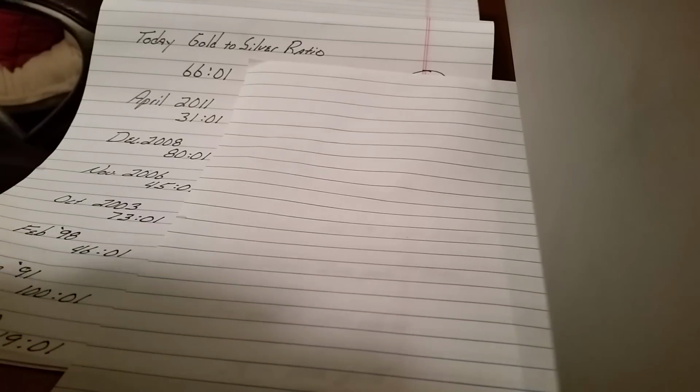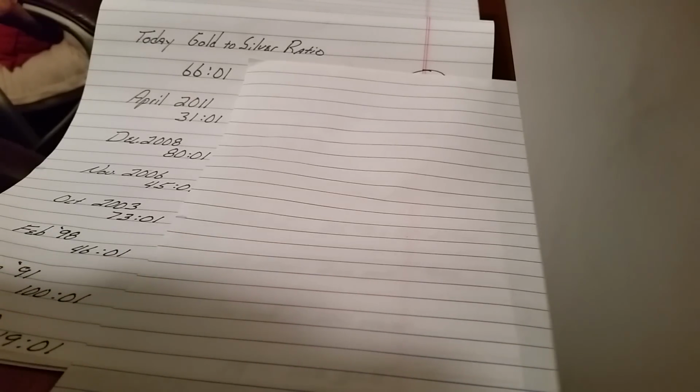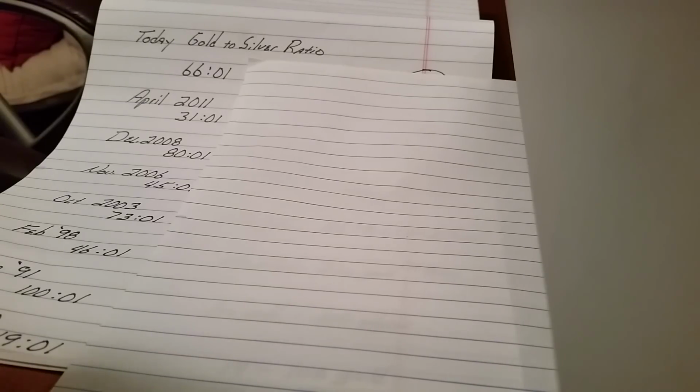I've been buying since the 80s, and during that time I've learned a little bit about the gold to silver ratio, and I've been able to take advantage of it a time or two, and I want to talk to you all about it.